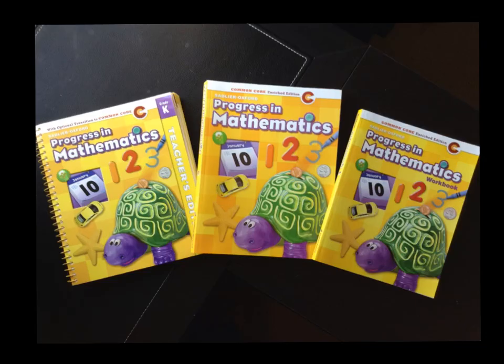So to wrap up, we have the Teacher's Edition, the Student Edition, and the Student Workbook. Please contact your teacher with any questions you may have.